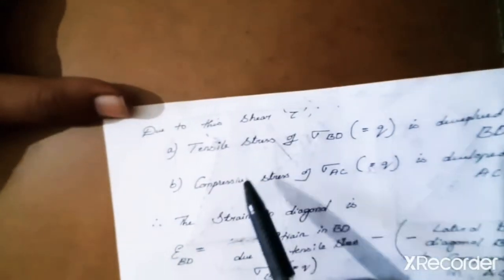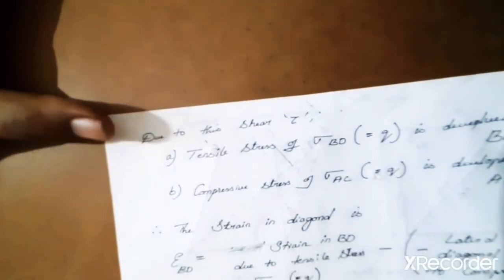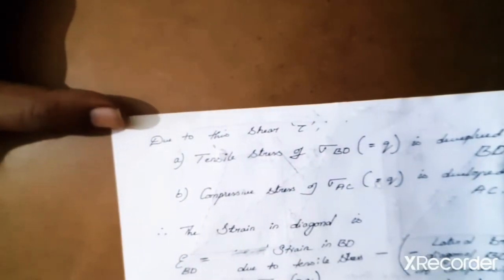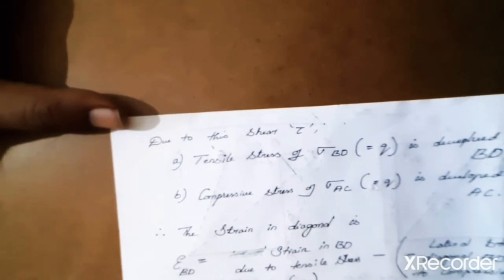canvas. So due to this shear now, you understood that because of that shear force, shear stress acting on the rectangular body, there is a strain in the diagonal, right? I mean, there is a strain in the diagonal, not a shear strain, just a strain. So the strain is equal to half of phi. Okay.